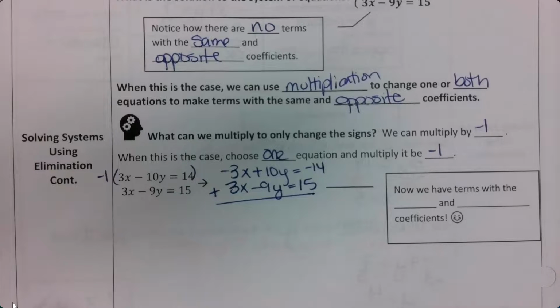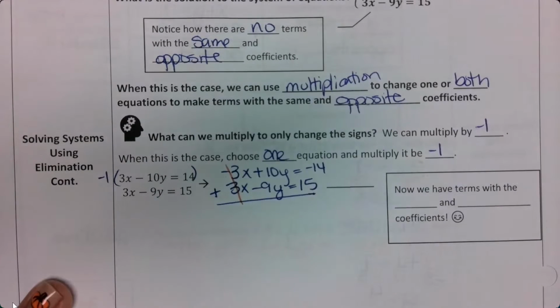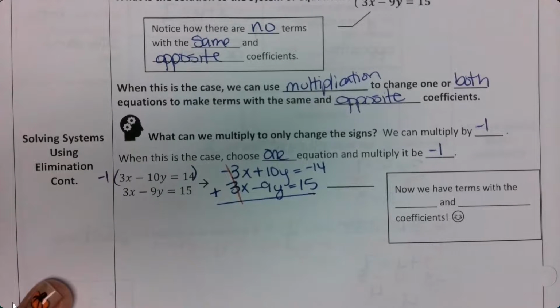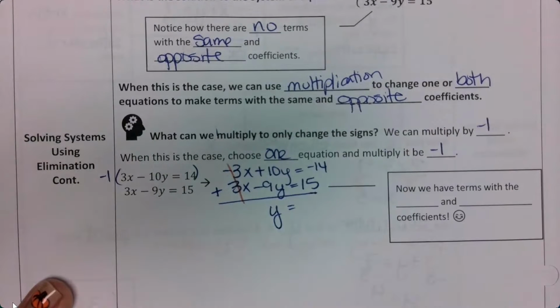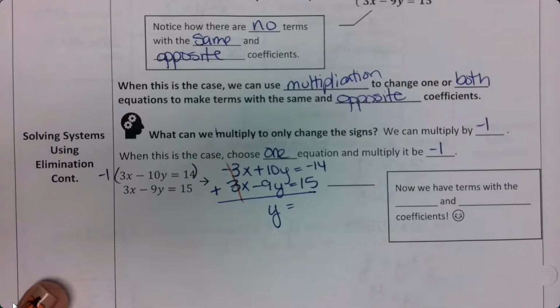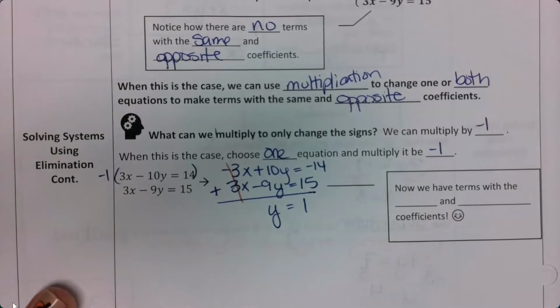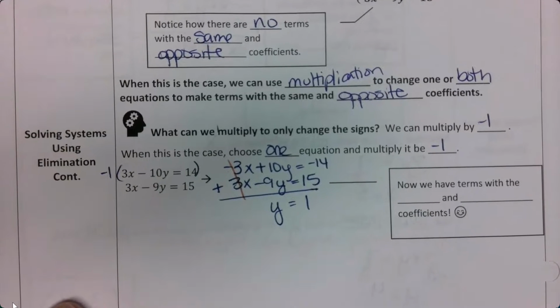Okay, so negative 3x plus 3x is 0, those cancel out. 10y minus 9y, 1y or just y. And negative 14 plus 15, 1. Which equation do you want me to plug it into? Top?